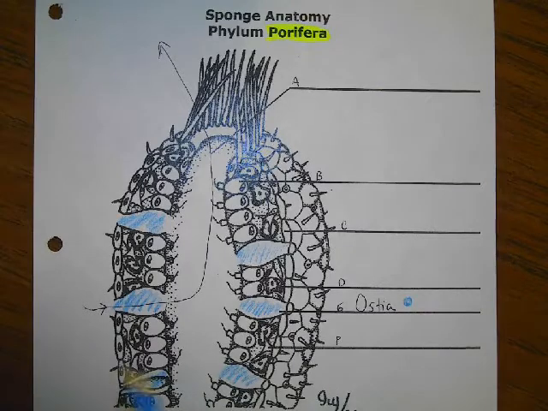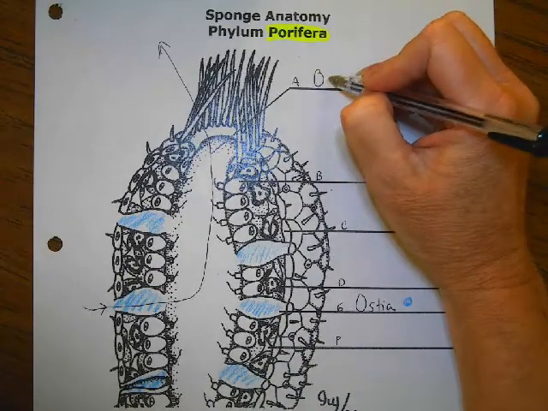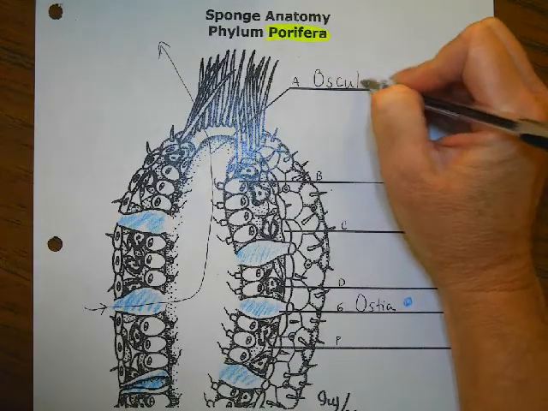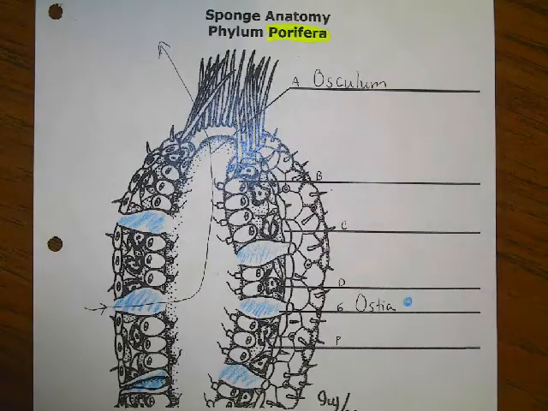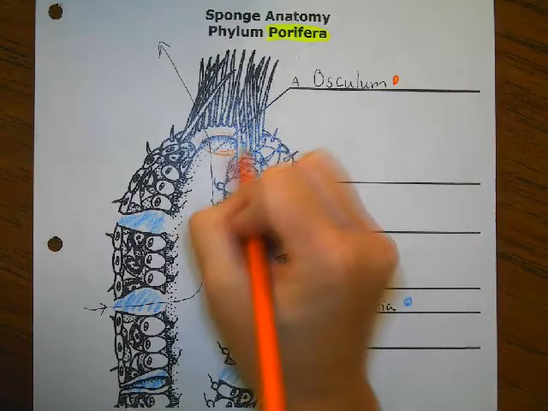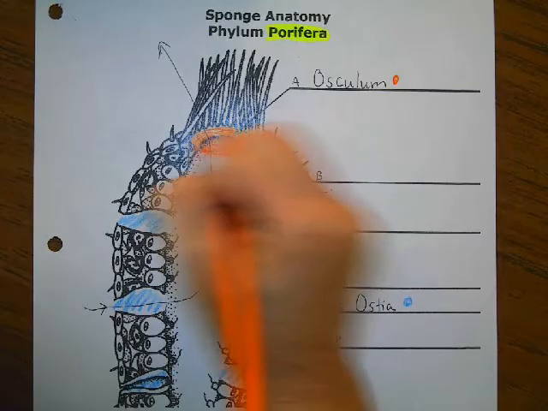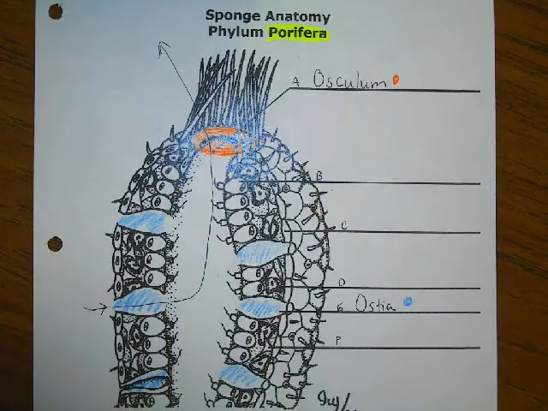So water comes into the ostia and comes out the top hole, which is called the osculum. So I'm going to make that on my diagram. I'm going to make that orange here. So I'm going to put a little dot of orange on it. And so really just the hole here at the top is called the osculum. And so on the video that you either have already watched or you're getting ready to watch, you'll see that the dye comes in the ostia with the water and goes out the osculum.